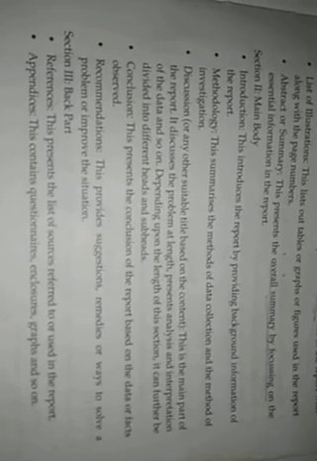Recommendation, if necessary, is presented in the report. So what's the use of the recommendations? This provides suggestions, remedies, or ways to solve a problem or improve the situation.